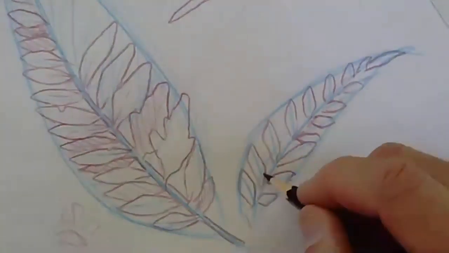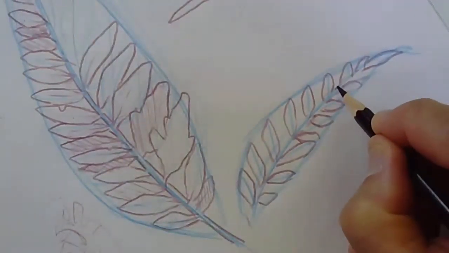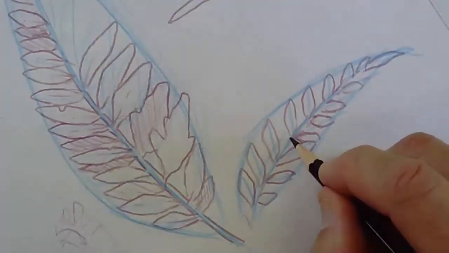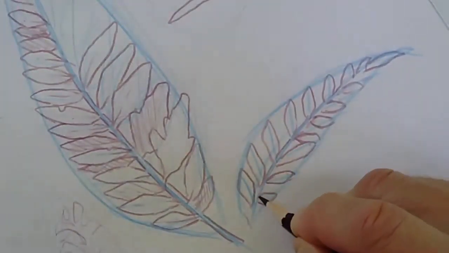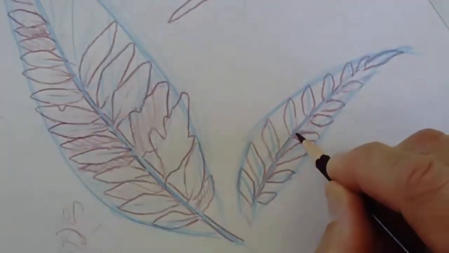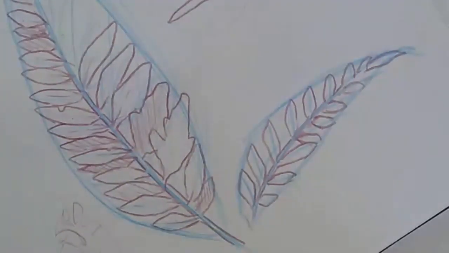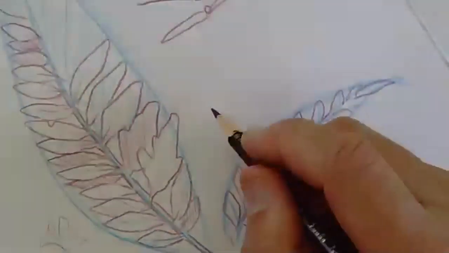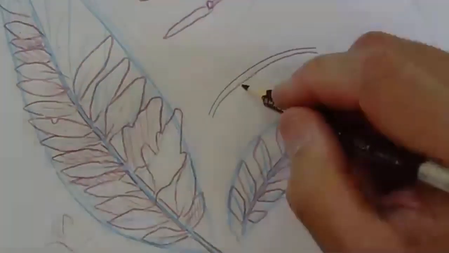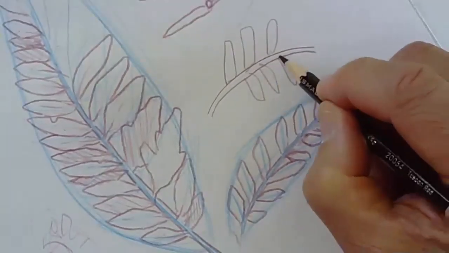So what I'll do is I'll draw my leaflets in first, and then come along and connect those veins. That ends up looking a lot better than if I have this line drawn first as a big heavy line, and then I have things sticking out from that. That ends up looking really cartoony.